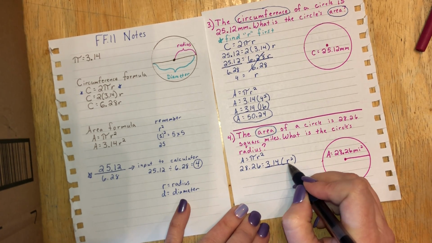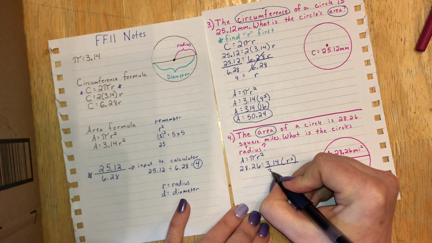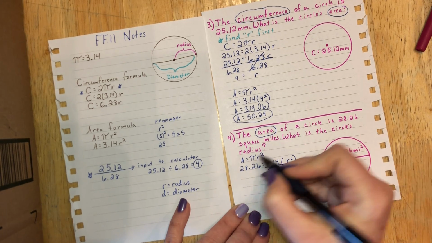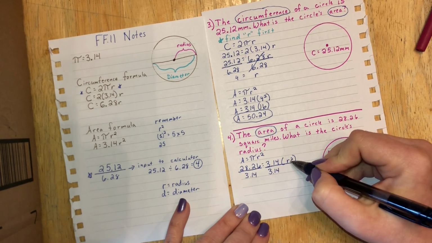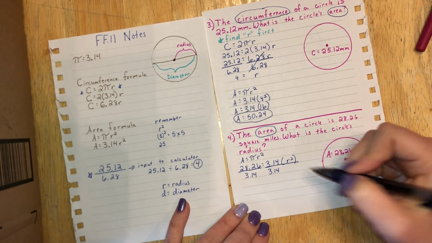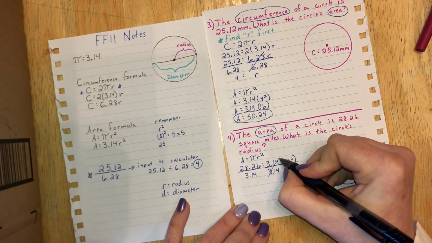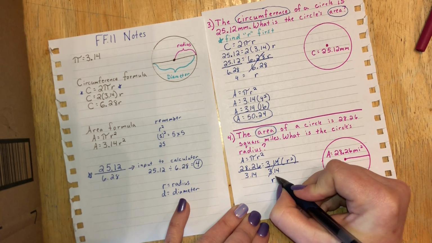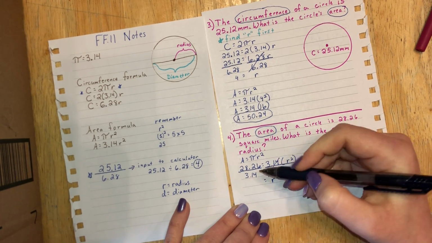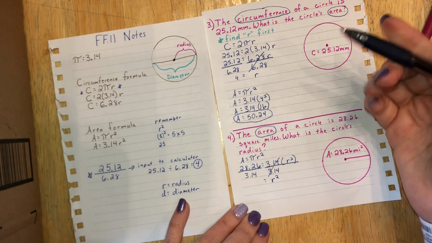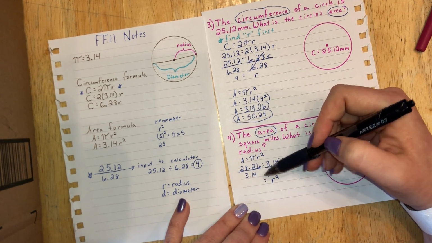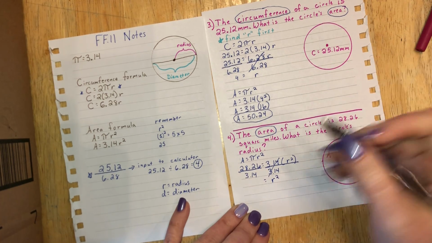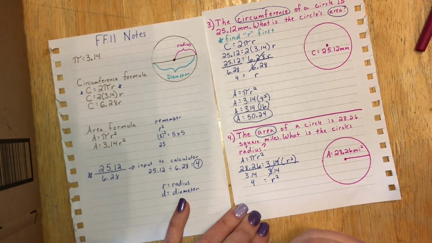But we do need to isolate it and make it be by itself. So let's get rid of that 3.14. So divide both sides by the same number. Notice every time I'm isolating r, I'm always dividing by the one that it's attached to. So these cancel each other out, which gives us r squared. Putting 28.26 divided by 3.14 in your calculator gives you 9. So here we have 9.